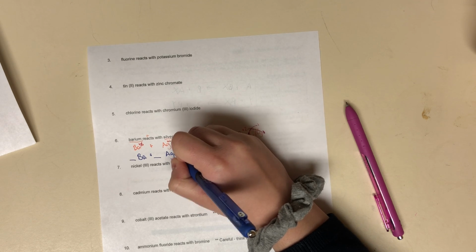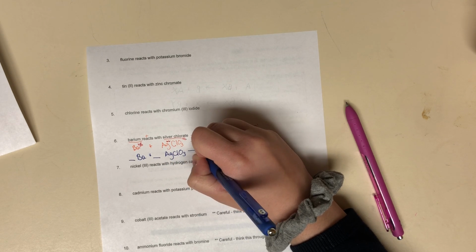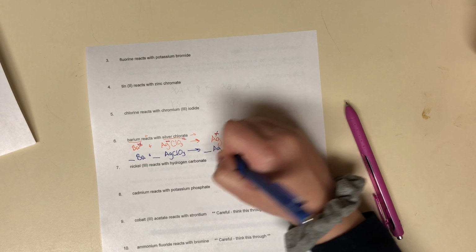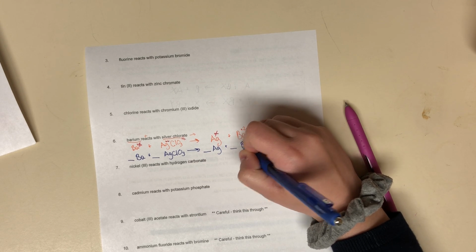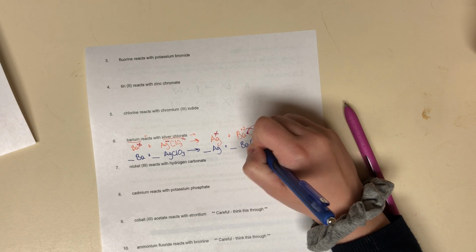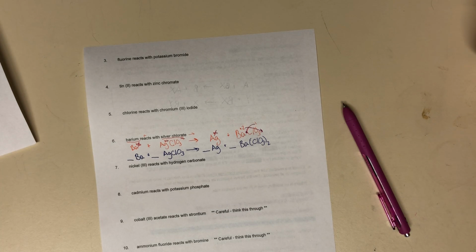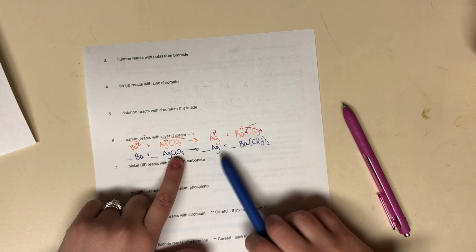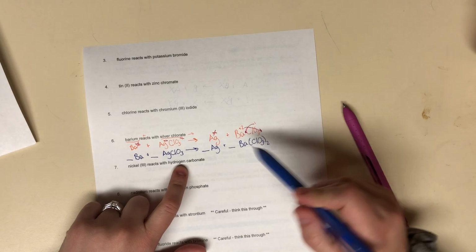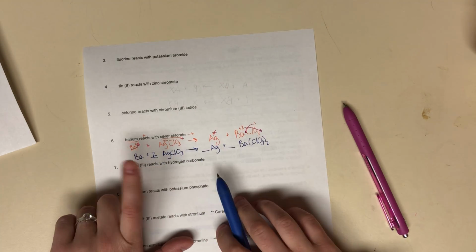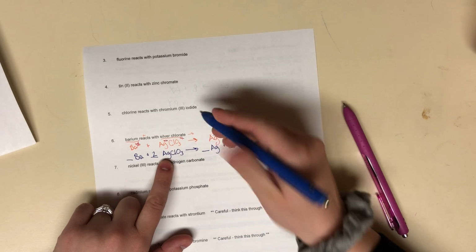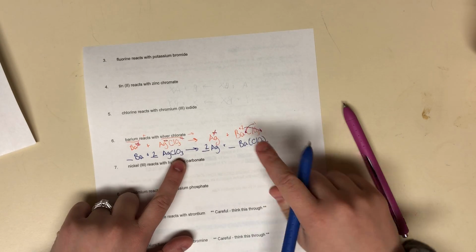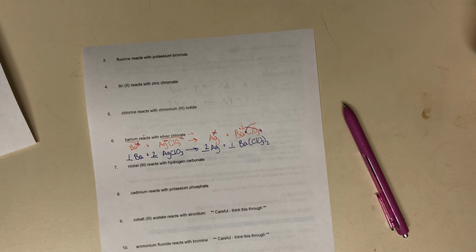Barium is an element plus AgClO3 is going to produce Ag as an element plus Ba(ClO3)2. Got one barium, one silver, one chlorate, 2 chlorates. So we need 2 chlorates over here. And now I have one barium, 2 silvers, 2 chlorates, 2 chlorates. And I am done.